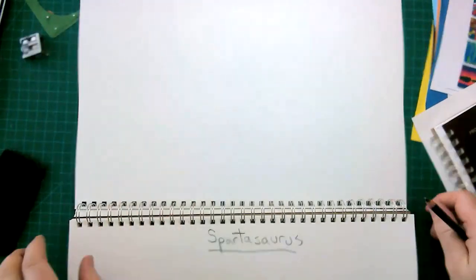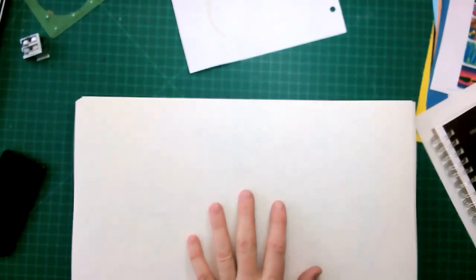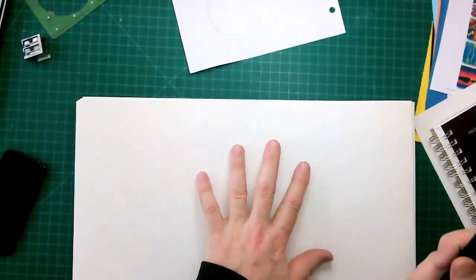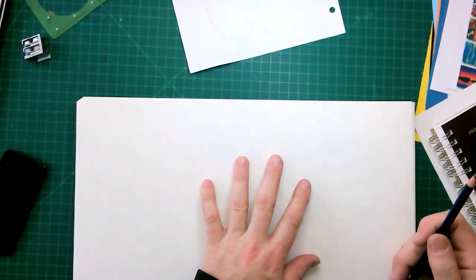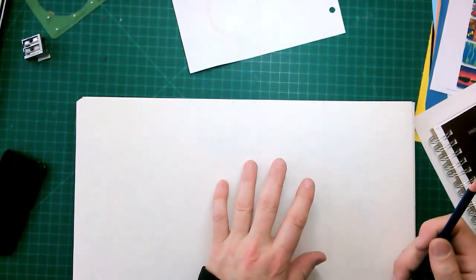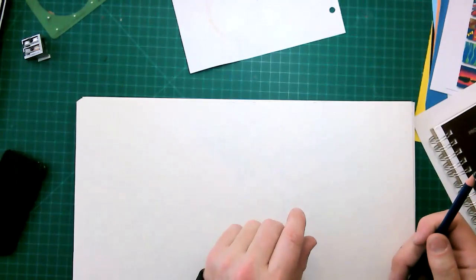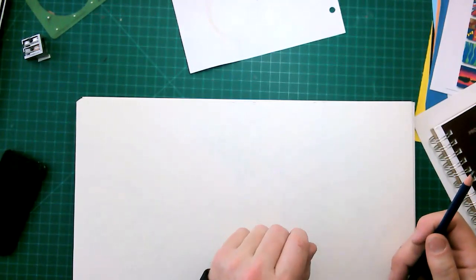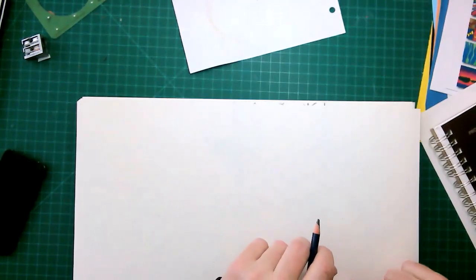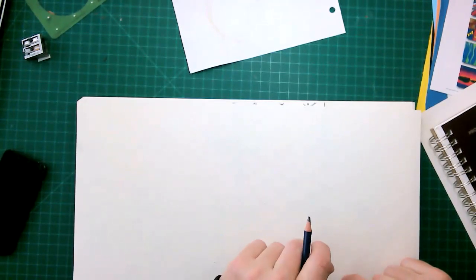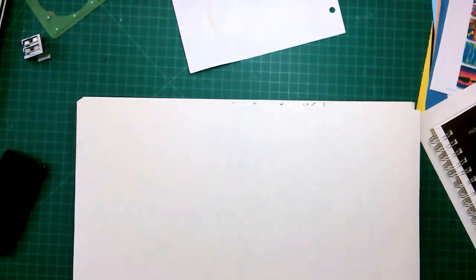All right. Now, go on to that page. Go on to the page we never draw on. The one that you didn't write Spartosaurus on. All right. Correct. Please point at it right now so I know we're all actually good. Yeah, I think so. All right, good. So it's the one you didn't write Spartosaurus on.